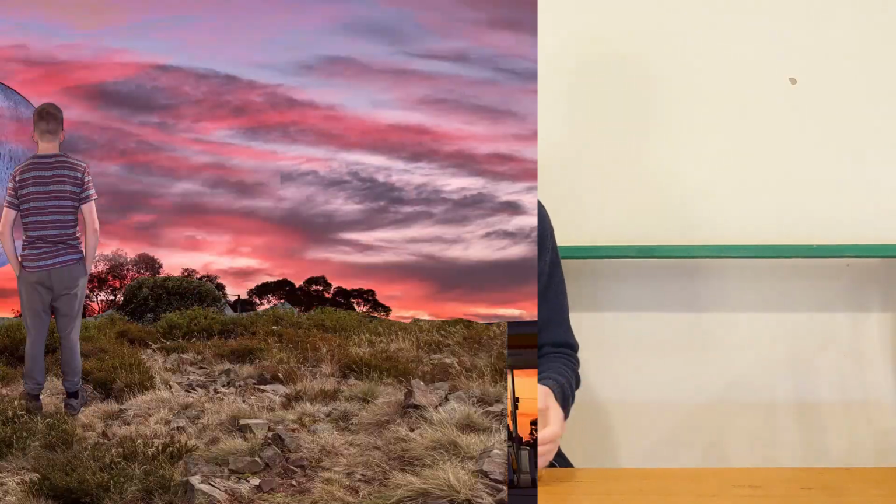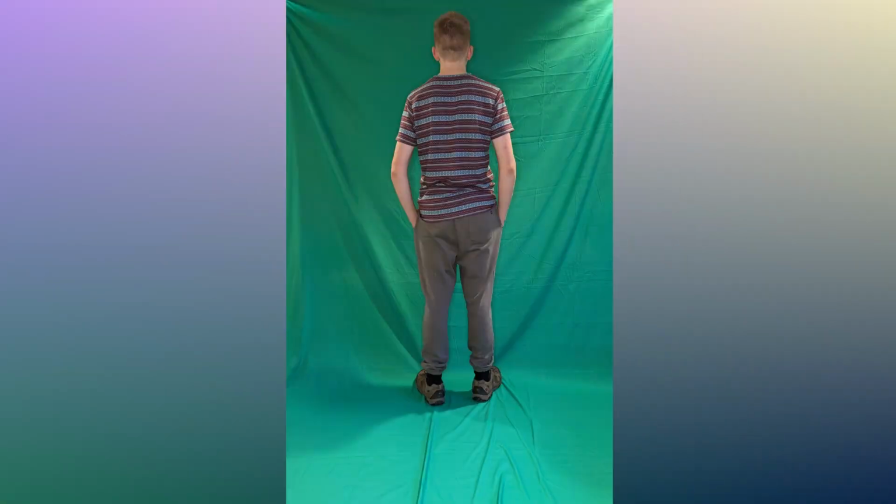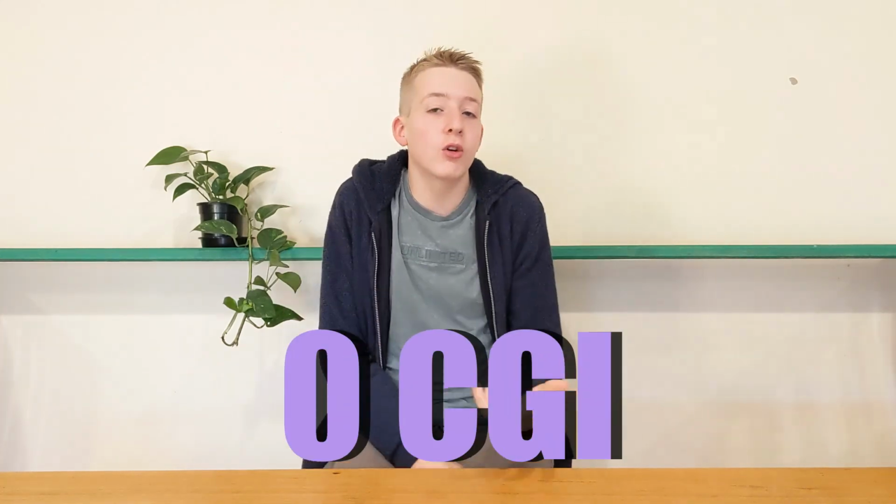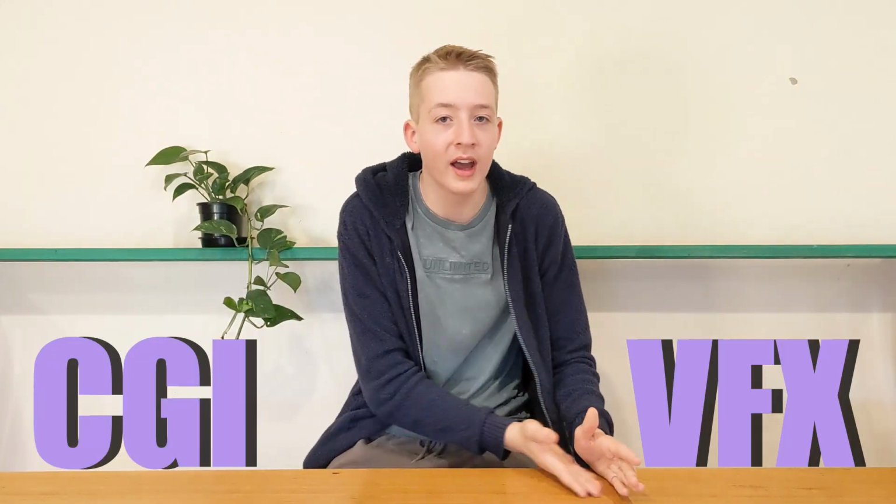Look at this photo. Now look at where it was taken. This photo has been taken on a green screen and had the planets and sunset added later. But I can tell you truthfully that it used zero CGI. But if that isn't CGI, then what is? And what's the difference between CGI and visual effects? And why do we get it all so confused?